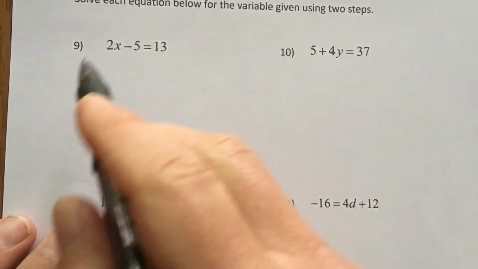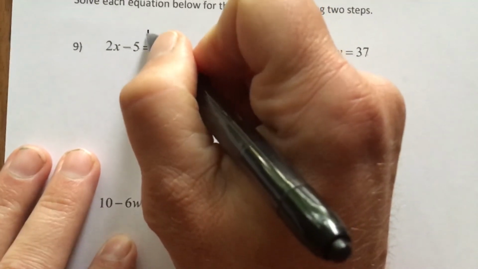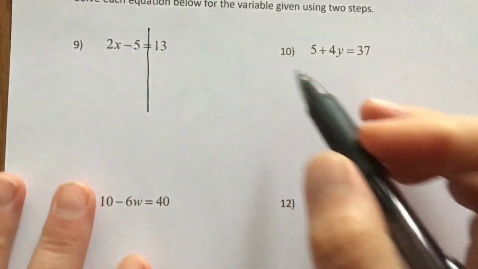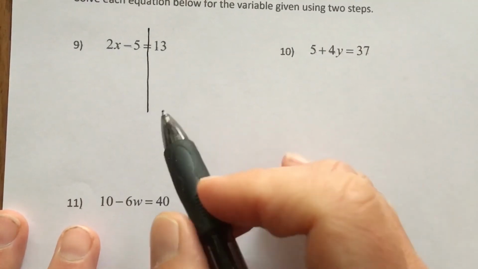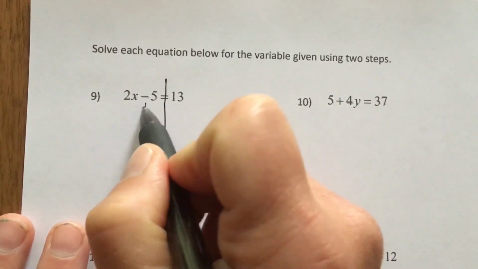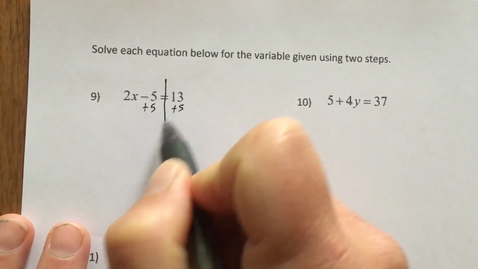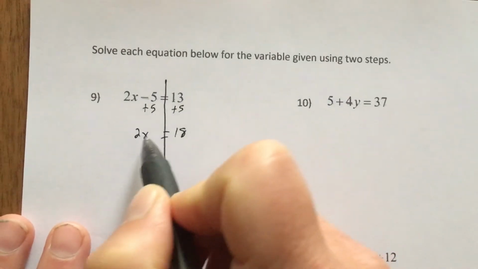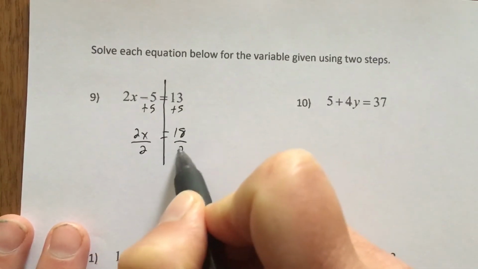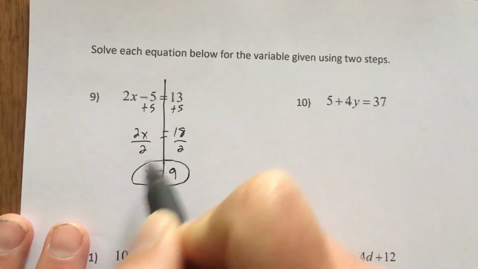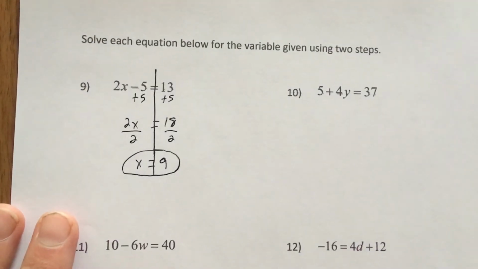Then if we add a step to it, now we have 2 things that we're trying to get rid of. And what I'd say is always go on the outer, what's furthest away from the variable. Let's get rid of those things first, and then work our way towards the variable. So for this one, let's get rid of this minus 5. If we go plus 5, I'll have 2x equals 18. And then I can divide by 2, and we end up with x equal to 9. Some of you may have done this before, and that's just fine. It's a good refresher.